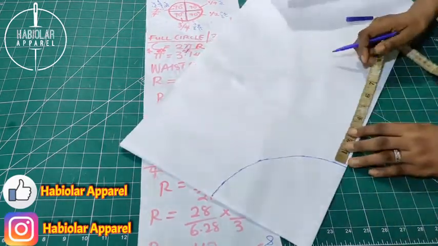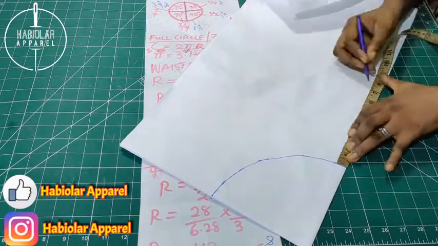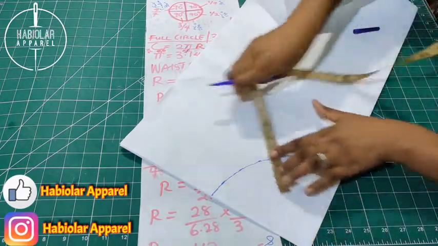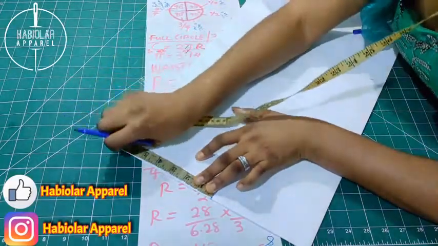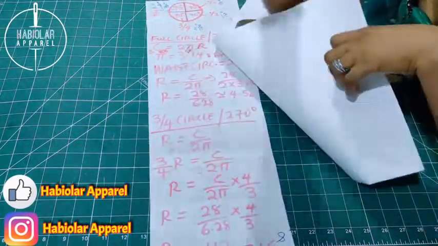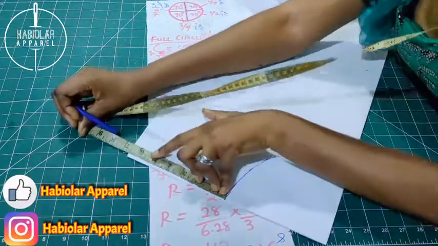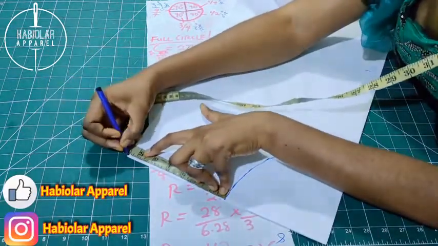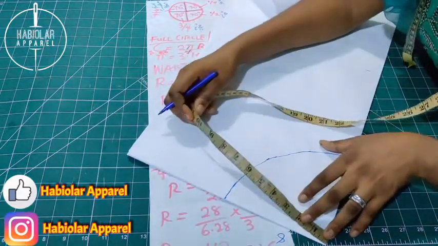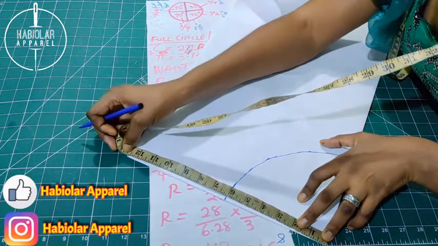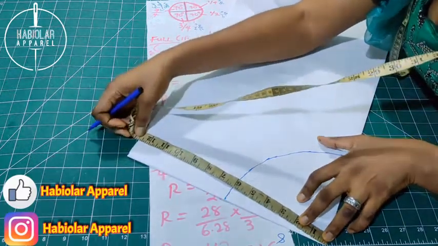Then the length, 8 inches. Oh, sorry, I forgot that 6 plus 8 will give me 14 inches. So let me just reduce the length to maybe 6.5. I hope you understand. This is for the sake of this tutorial. But please don't reduce your own length though.